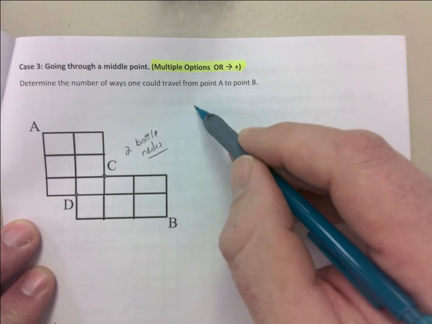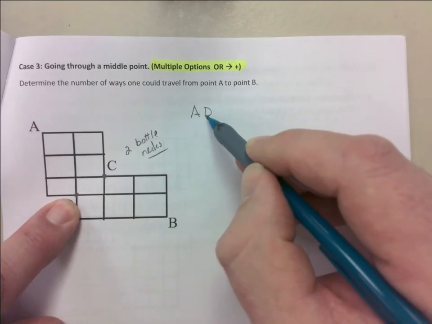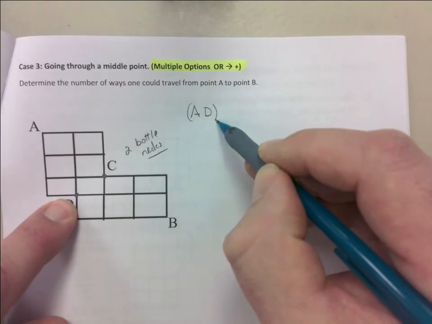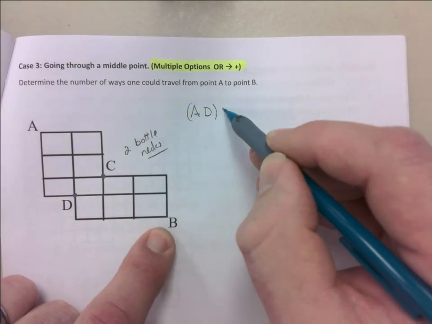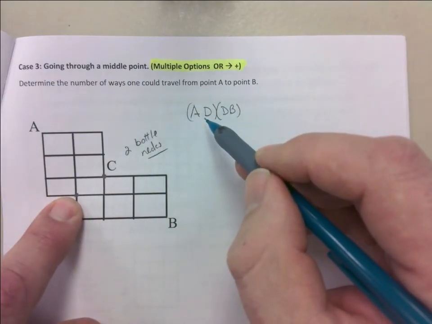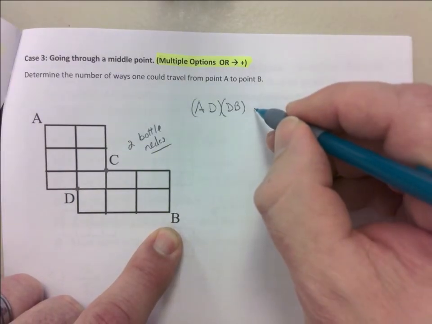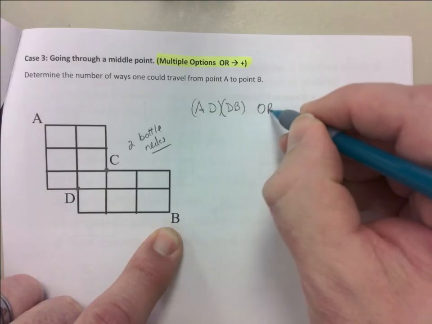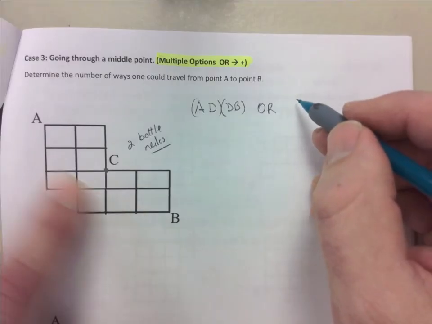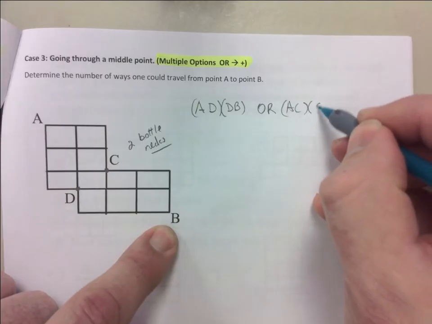Option 1 would be what? A to D. And then from D we go to B, right? So A to D, D to B. Or A to C, and then C to B.